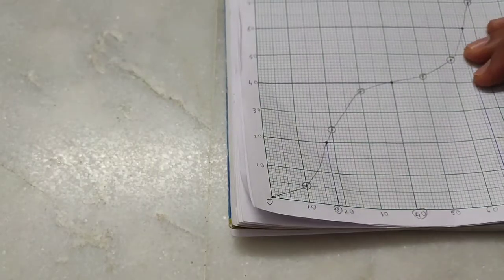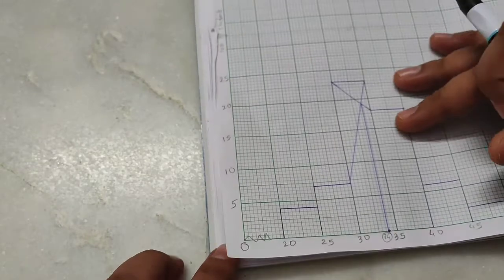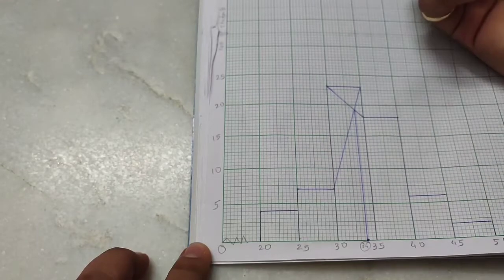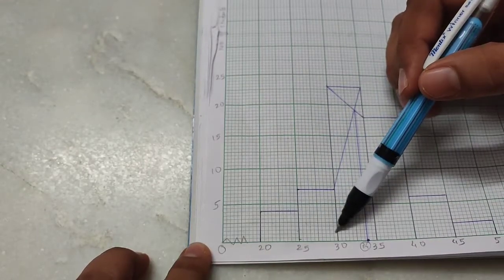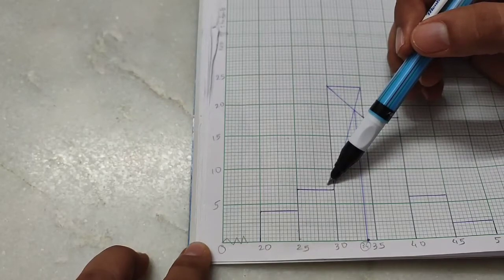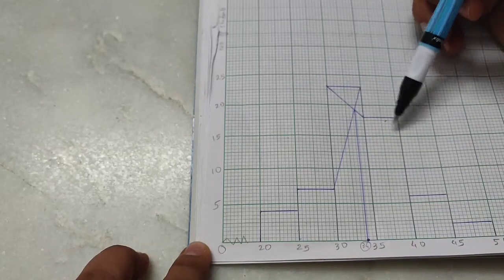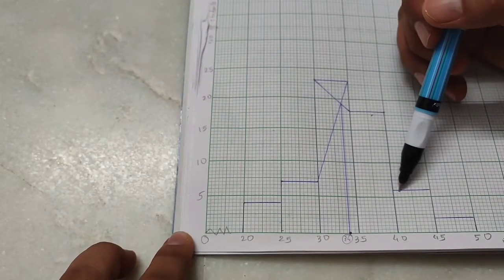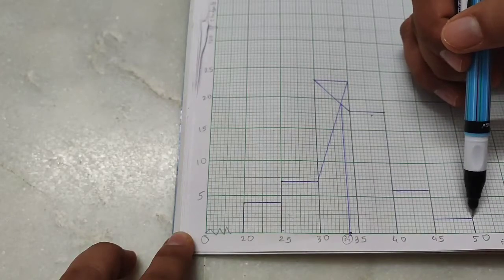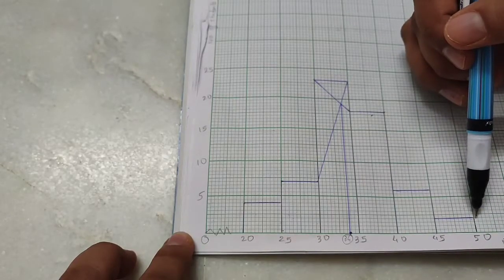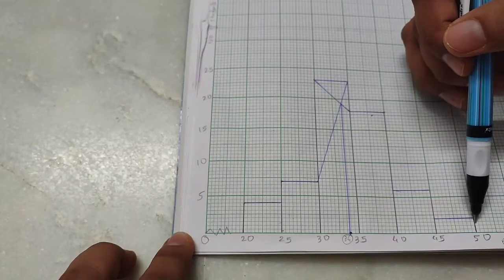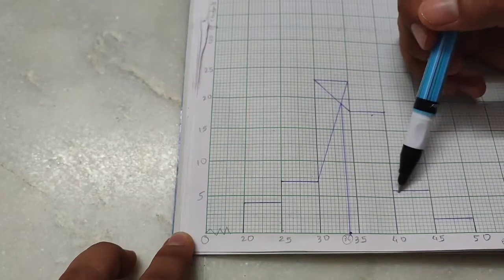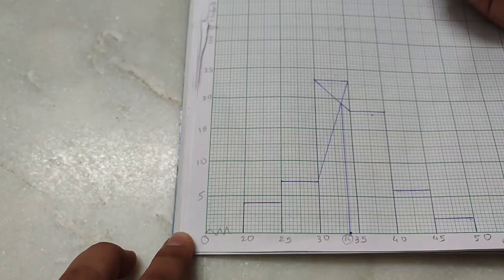Coming back to the histogram, here the range of 20 to 25 has a frequency of 4. The range of 25 to 30 has a frequency of 7. This one has 23, 18, 6 and 2. So we should know exactly how high each building should be. Should be able to count the boxes. 2, so half, 1, 1.5, 2, 4 boxes. And the roofs of the buildings should also be drawn with a ruler only. Do not do it freehand.